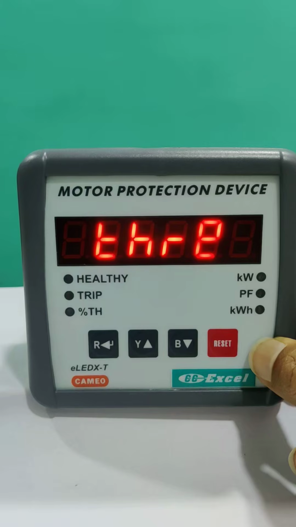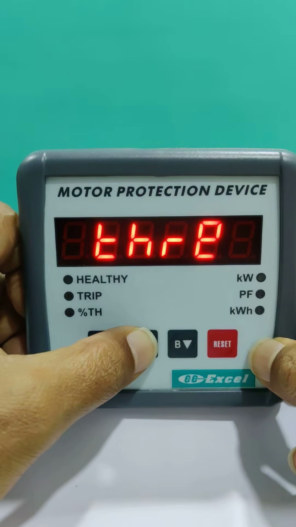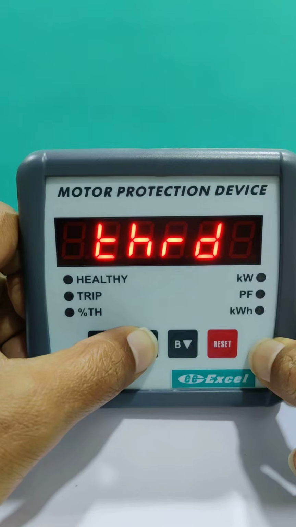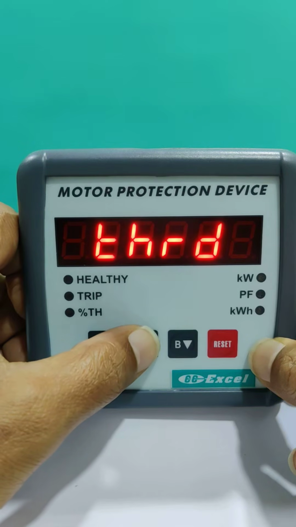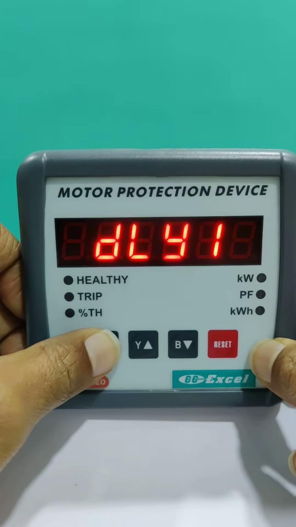Next value is THR, thermal reset enable, it is there as E. To change it to disable, press Y key. Now it is disabled. To again change it to enable, press Y key again. Now again it is enabled. To save this value, press R key.